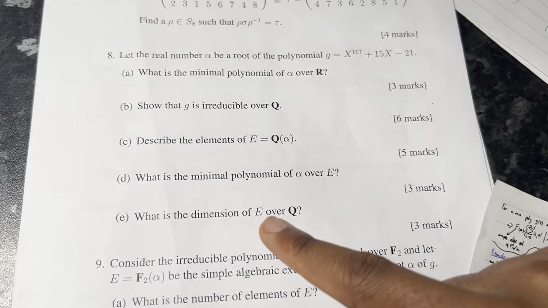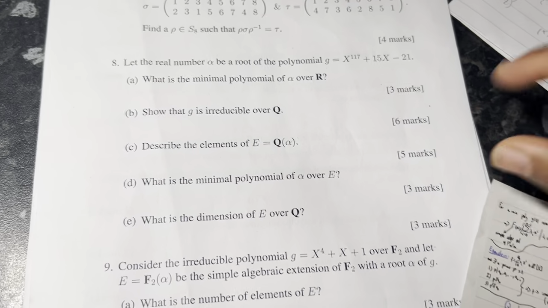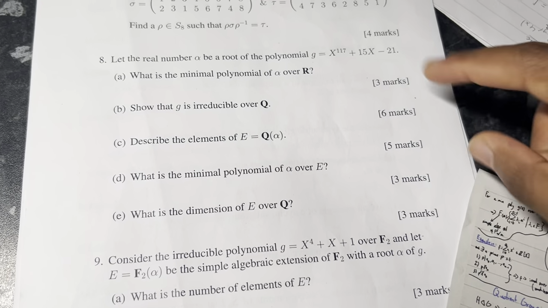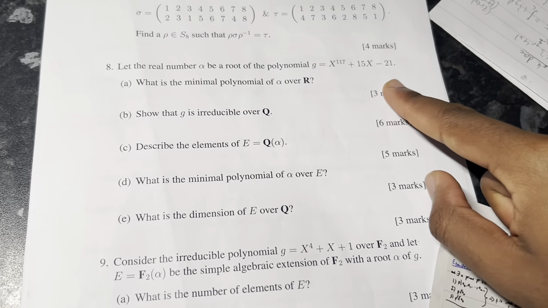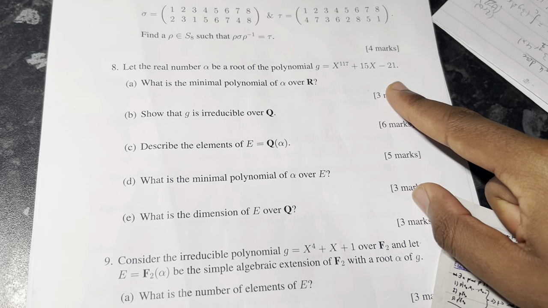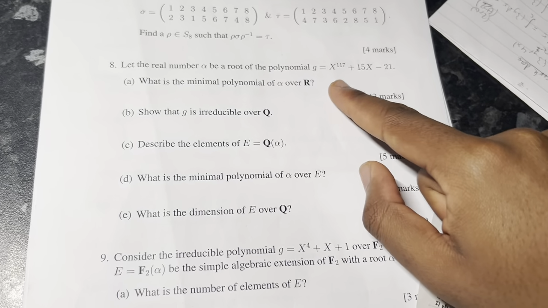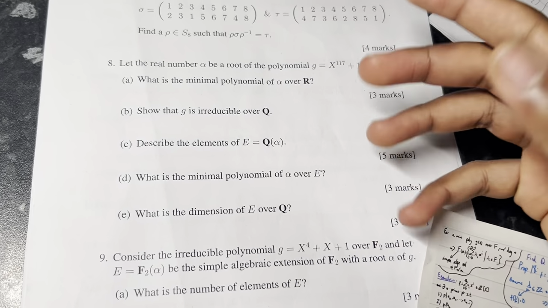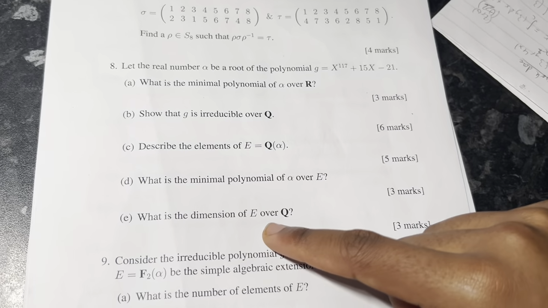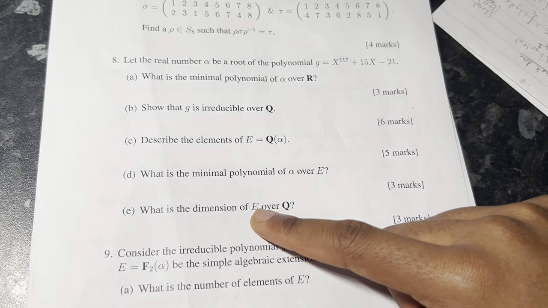What is the minimal polynomial of alpha over E? I think I just put this polynomial here. Yeah, because I showed that it was irreducible. Therefore, if it's irreducible, it is the minimal polynomial, or a minimal polynomial. What is the dimension of E over Q?